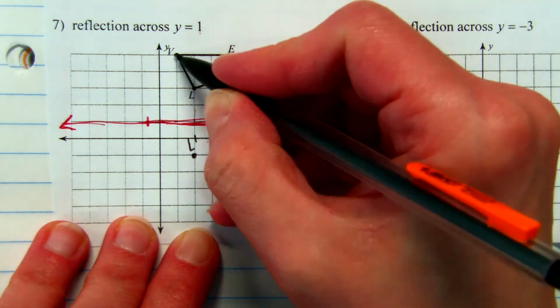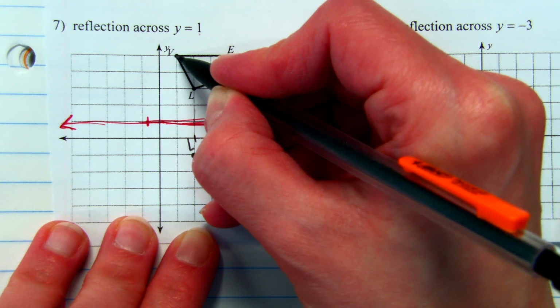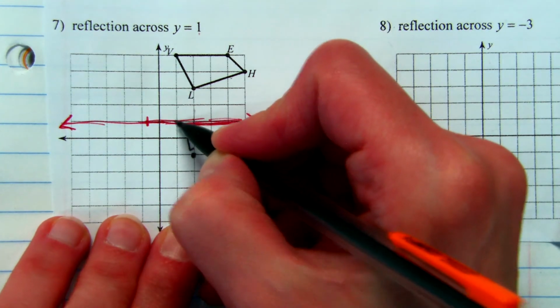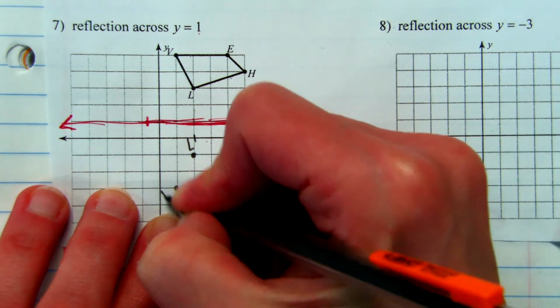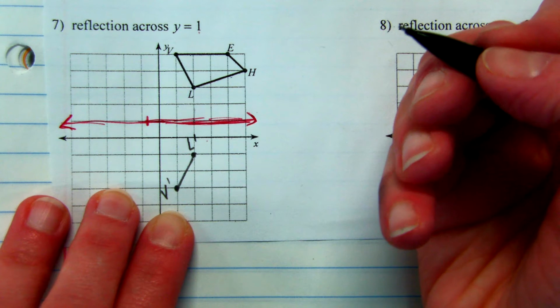And then over here, where V is 1, 2, 3, 4 points above the line. Remember that these have to be the same distance to be a true reflection. I've got to go 4 points below. 1, 2, 3, 4. And there would be my V prime.